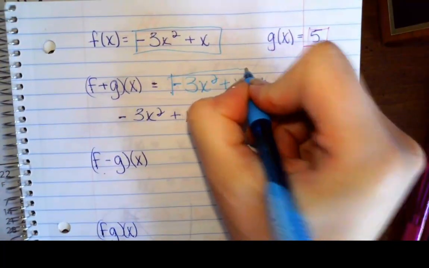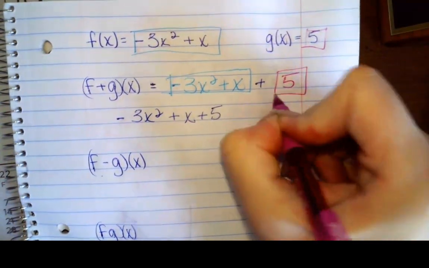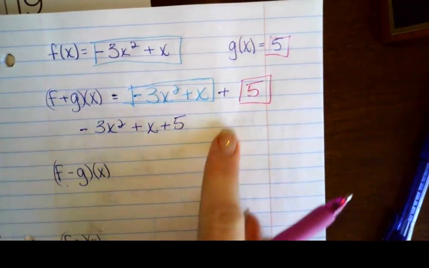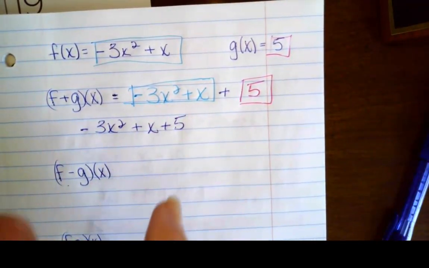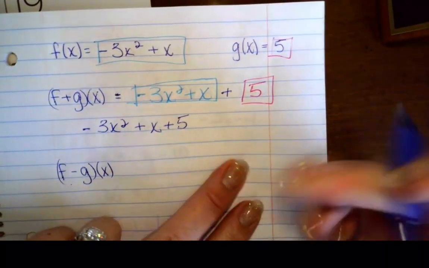And then I need to find the domain. So the domain of this is going to be, I'm in function world. Your domain is all real numbers unless you see variables in denominators, or you see variables under even roots, which I don't. So my domain is all real numbers.